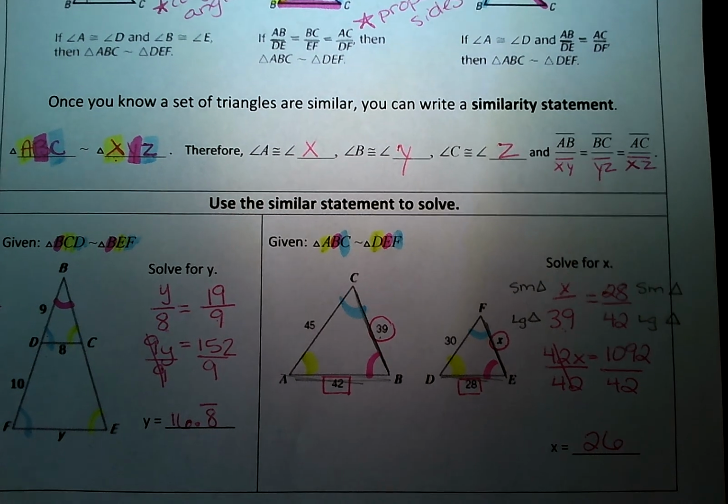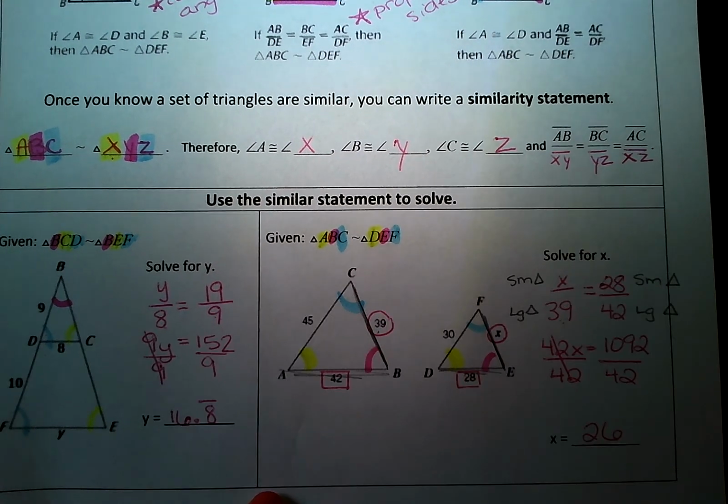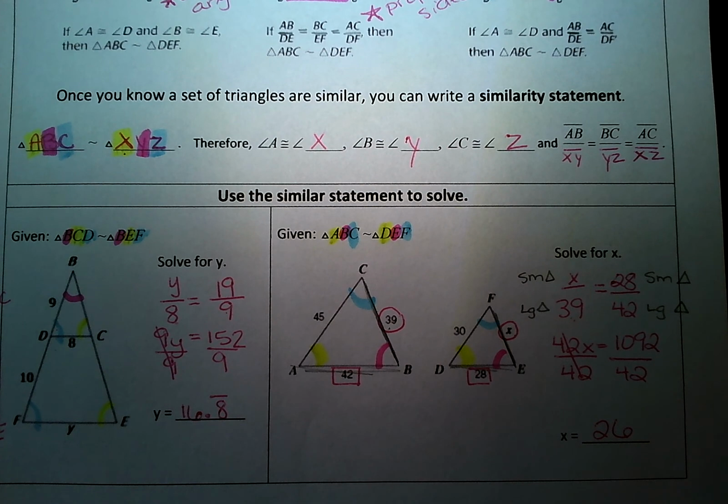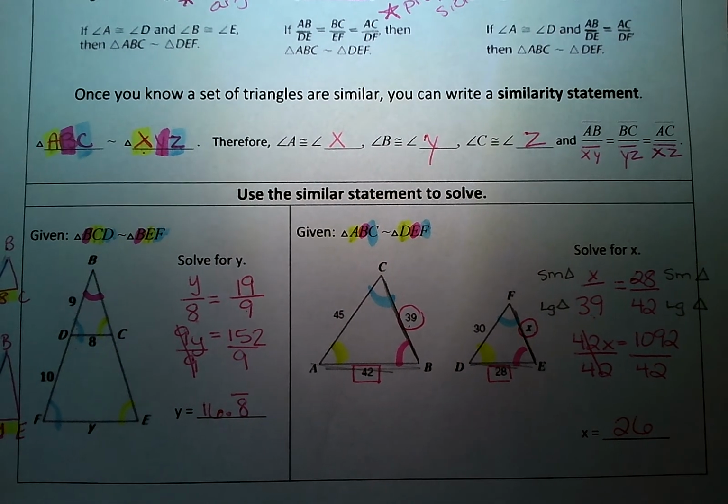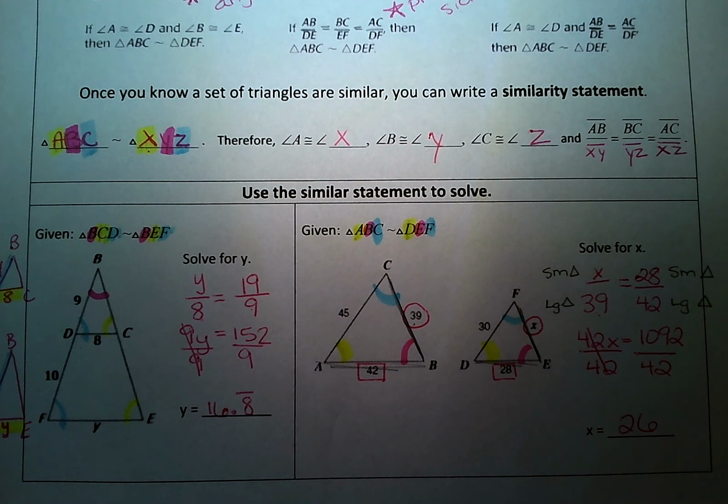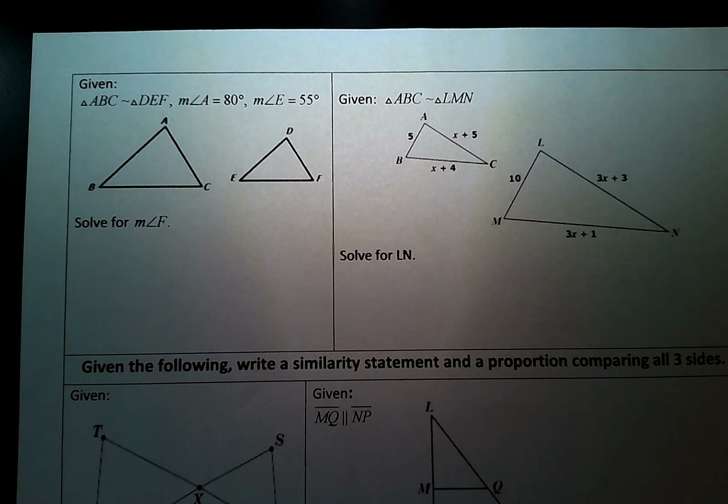So in order to solve side measures, we have to use proportional parts. Find what's proportional to each other, set up a logical equation, keeping everything organized, cross multiply to do the algebra. Let's take a couple more examples here. My next example is all about angle measure.